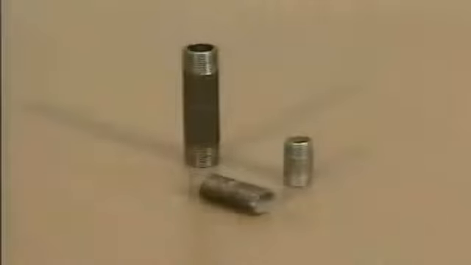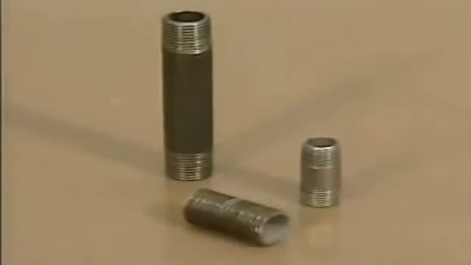Pipe fittings, such as this one, called a nipple, can also be used to extend the length of a straight pipe run. Nipples have outside threads on each end, so a fitting with inside threads, such as a coupling, must be used to connect a nipple to a pipe. Nipples come in a range of sizes and are classified according to nominal pipe size.